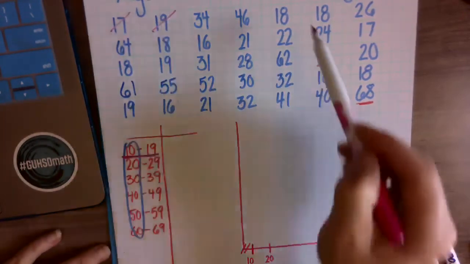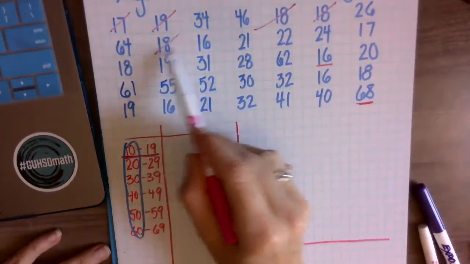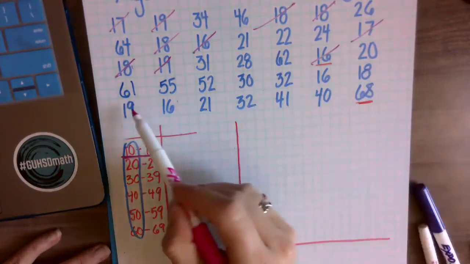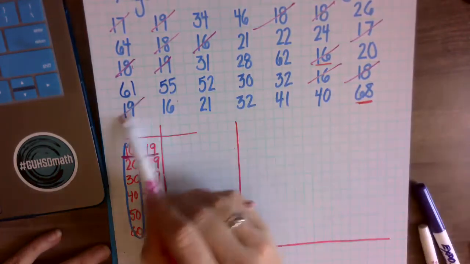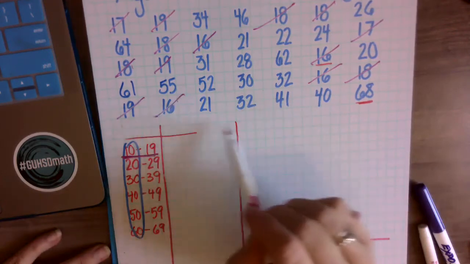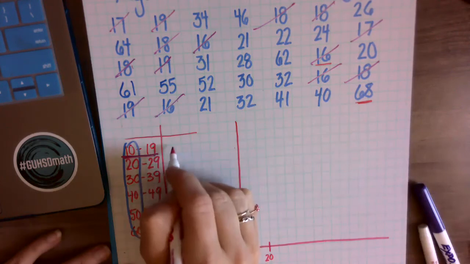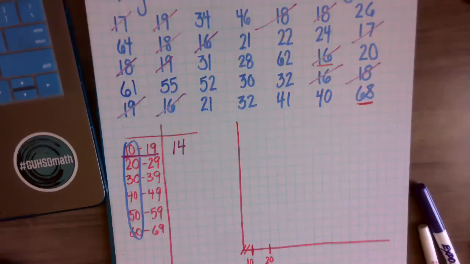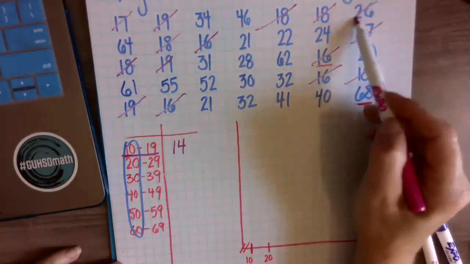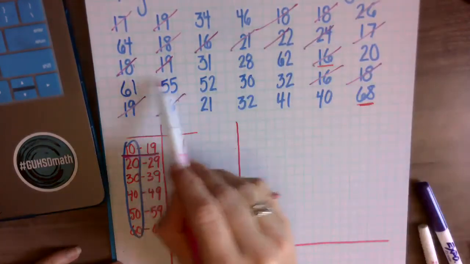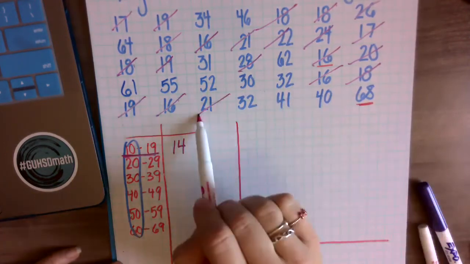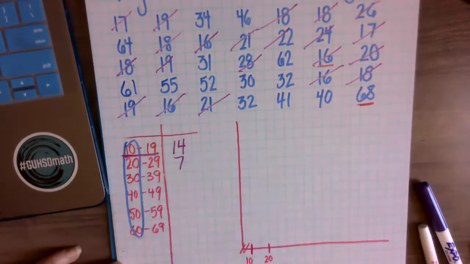I have 1, 2, 3, 4, 5, 6, 7, 8, 9, 10, 11, 12, 13, 14. It looks like I have 14 that are within that age group, which makes sense. A lot of younger workers are working at Target. Now, age 20 to 29, I'm going to do the same thing. How many fall within my 20s? So I have 1, 2, 3, 4, 5, 6, 7. It looks like I have 7 workers that are in their 20s.